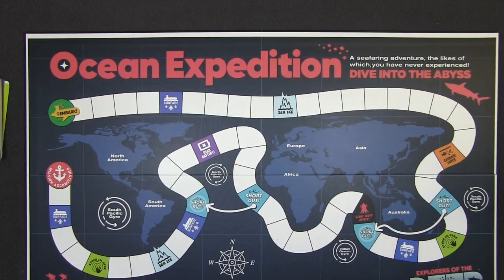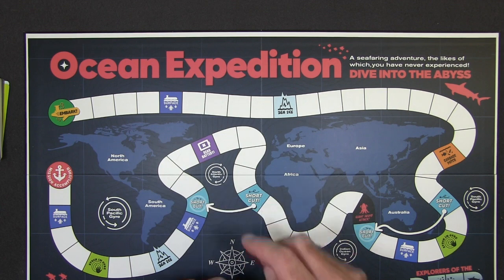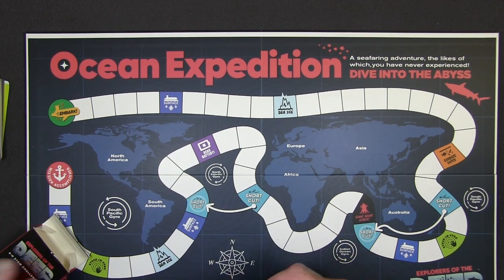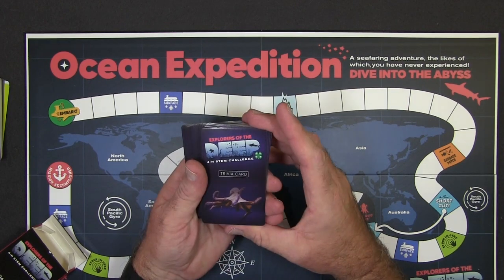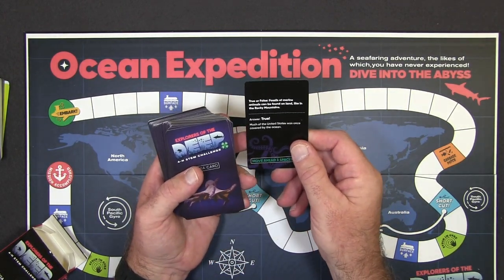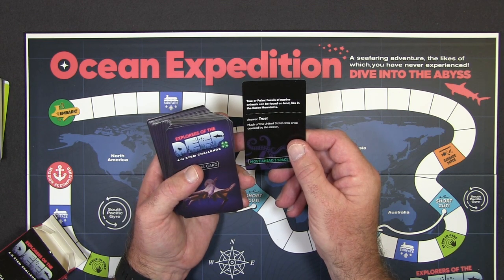Now if you're using this with a younger audience, these spaces right here that say surface, you would just skip over those. If you're using it with an older audience, if they pass over a surface space, they have to stop on it and they have to answer a trivia question from the trivia card deck about the ocean. For example, this one is a true or false question. True or false? Fossils of marine animals can be found on land, like in the Rocky Mountains.